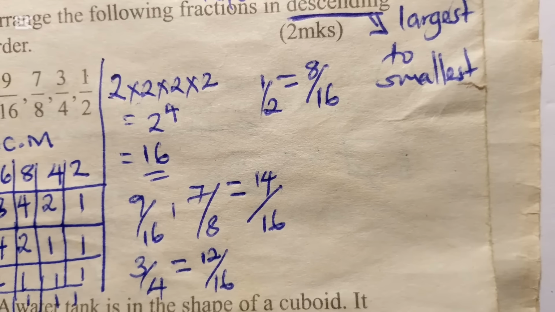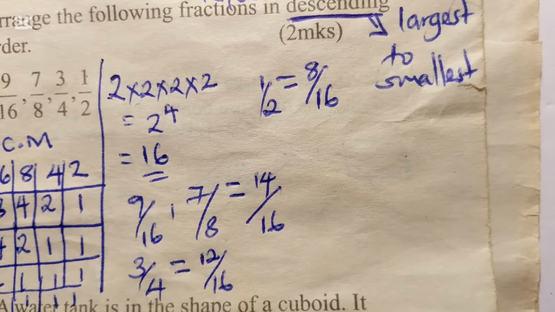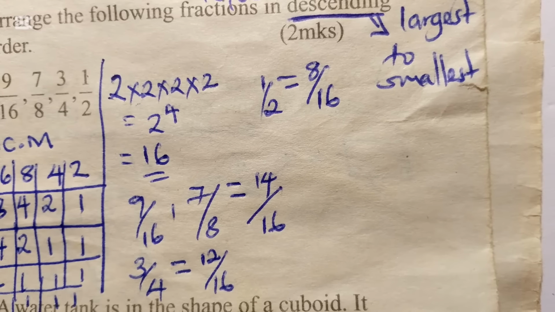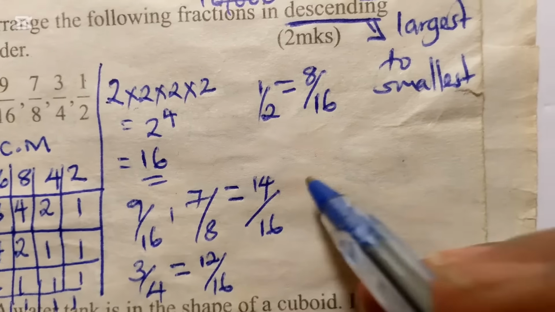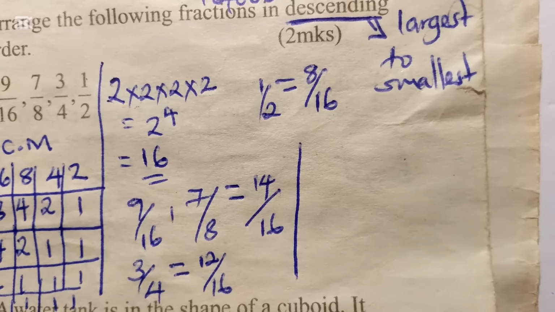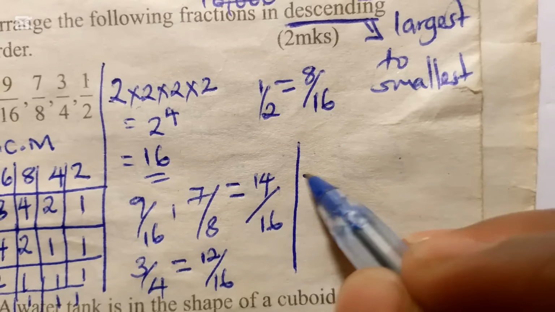Now we can compare the numerators, from the largest to the smallest. Between 9, 14, 12, and 8, which is the largest? Correct, 14. So the first fraction will be, not 14 over 16 now, but the original fraction, which is 7 over 8.